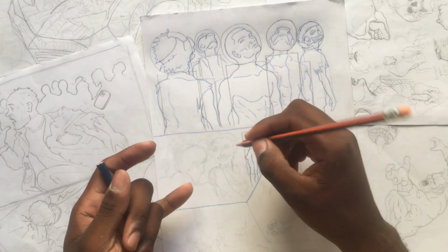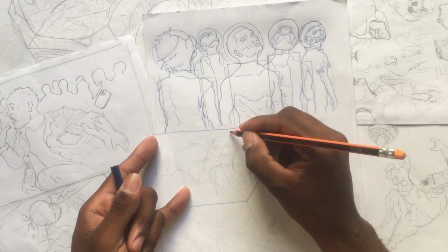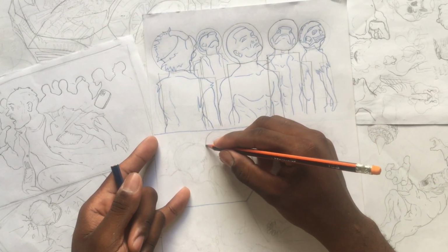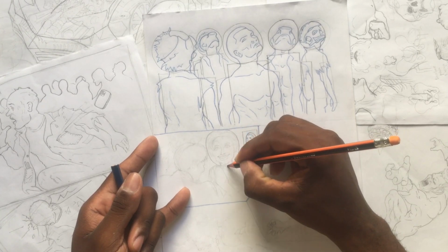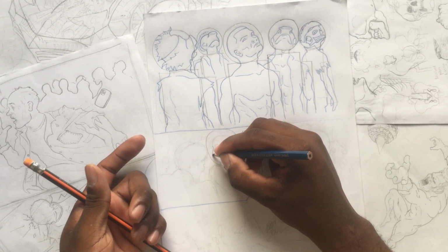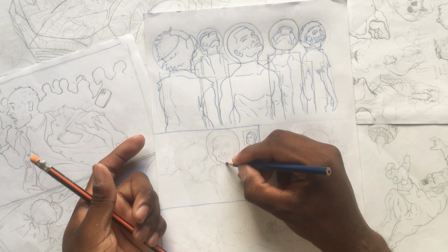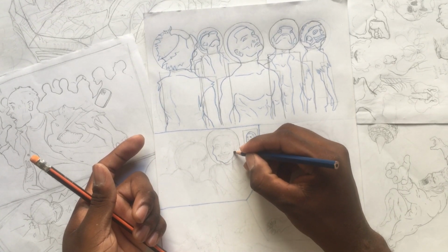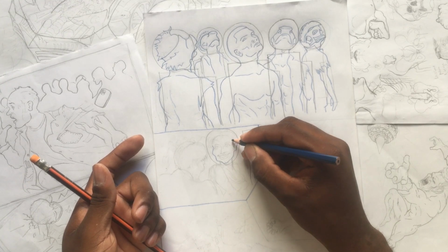So let's go ahead, bring in the face. So, circle. From this circle we can draw her face from what we imagine. We have the proportion, we have the perspective.